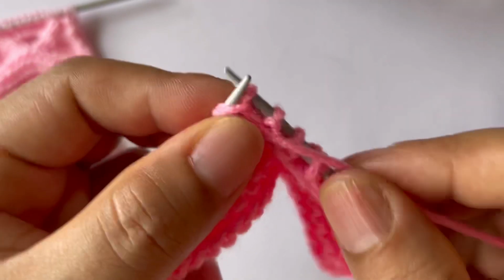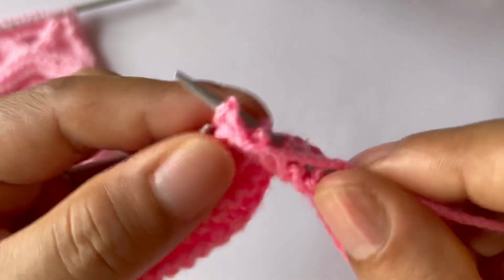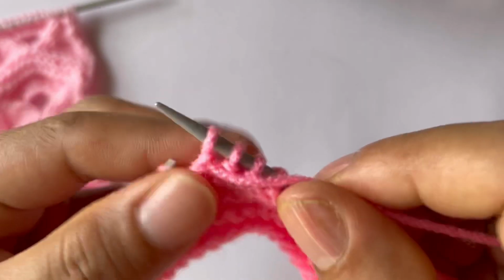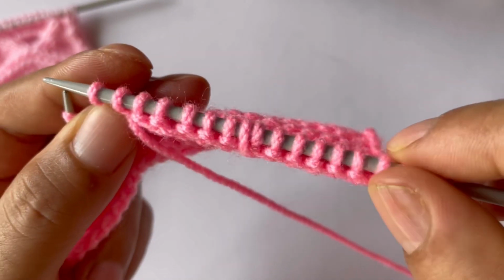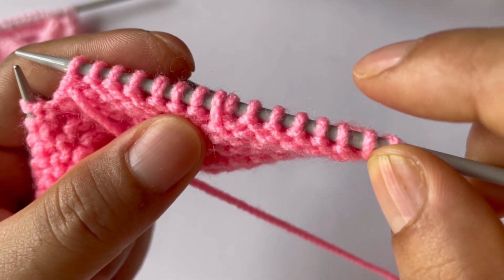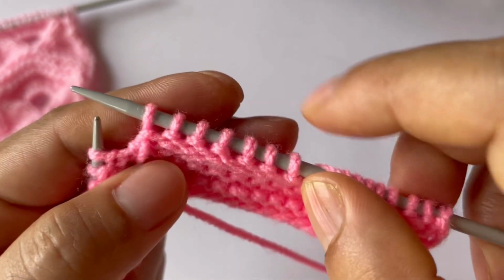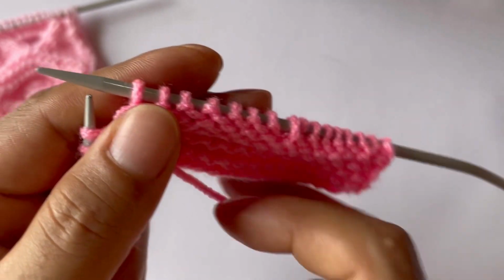1 2 3 4 5 6 and 7. That's the repeat from here to here. For the repeat pattern we have done purl 7, 1 2 3 4 5 6 7, yarn over, purl 7, 2 4 6 7. This is the repeat pattern.